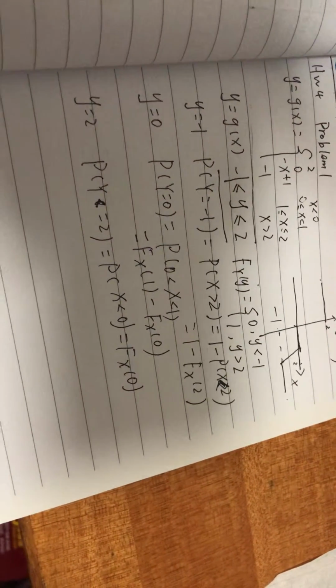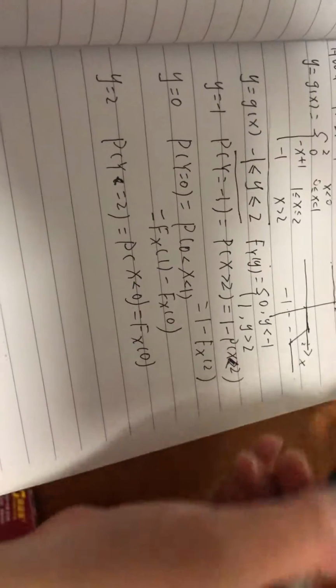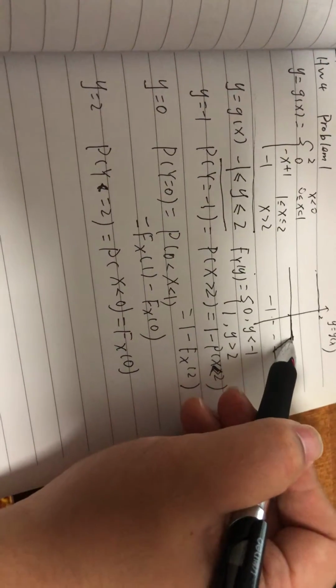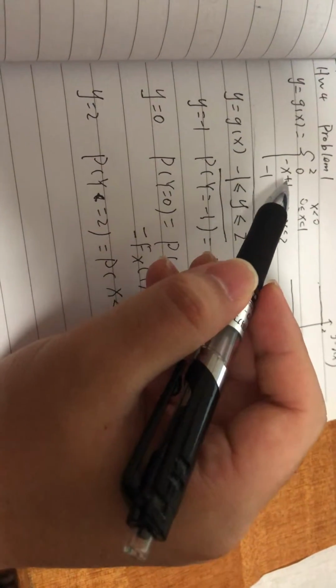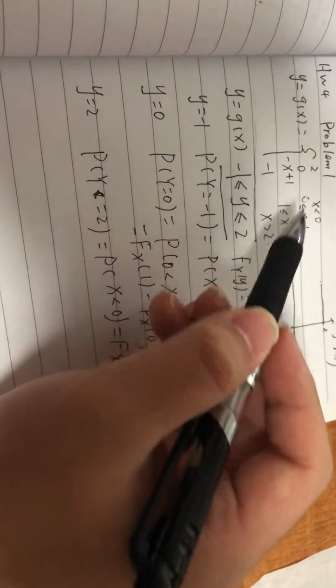Also we have one more portion, this one. From 1 to 2, we have the function y equal to g(x) equal to -x plus 1.